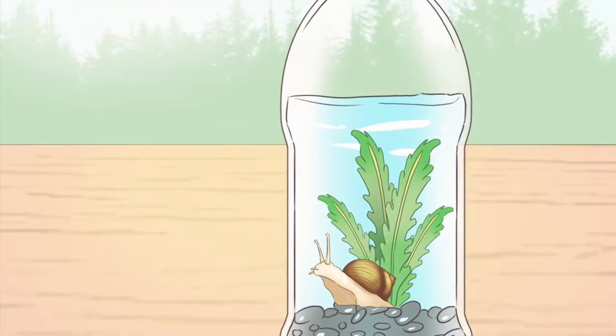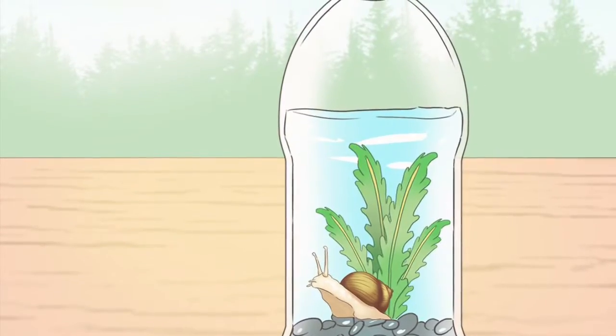We should care about building terrariums because it gives us a good example of how a closed ecosystem works.